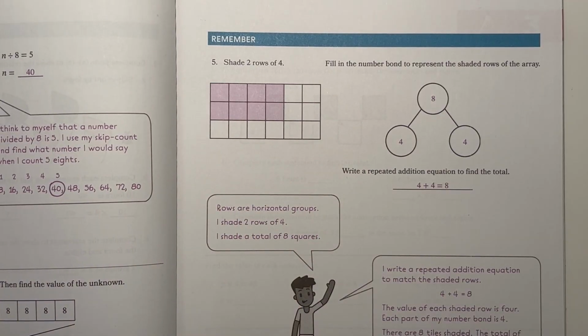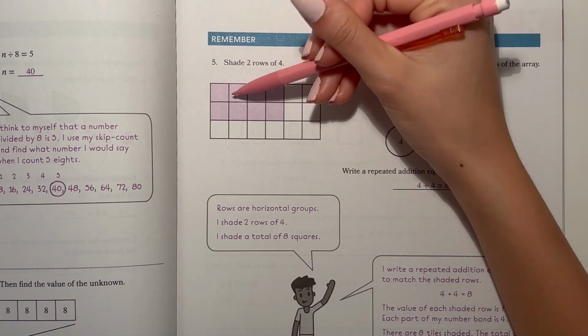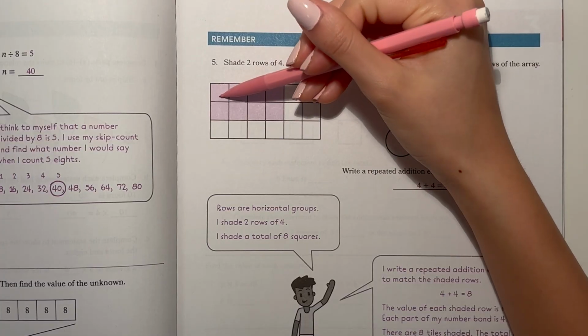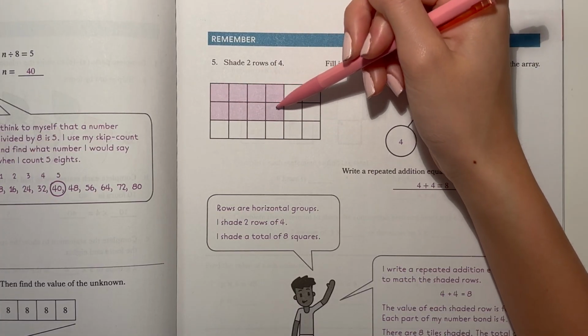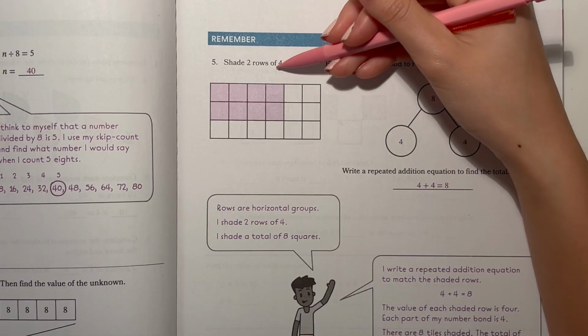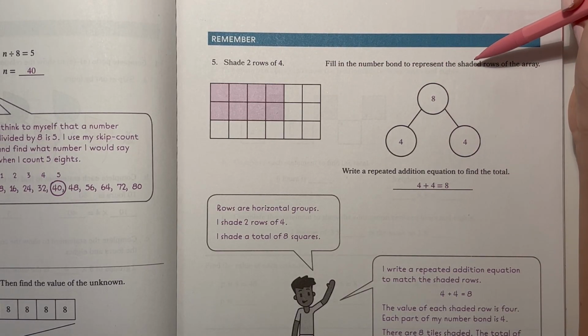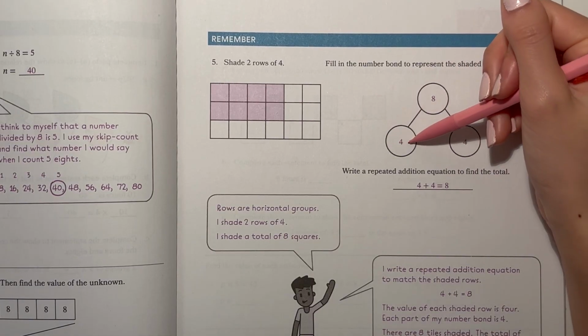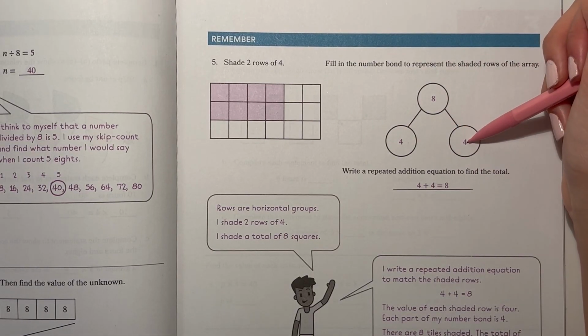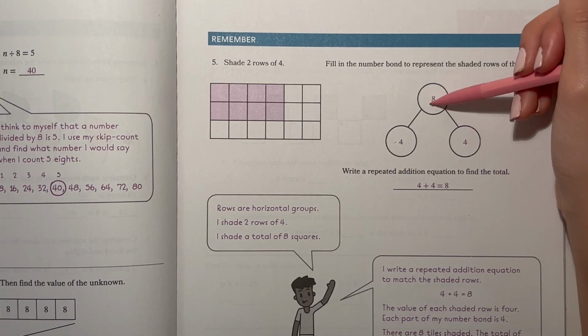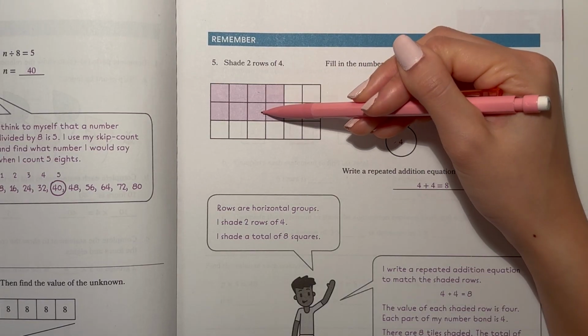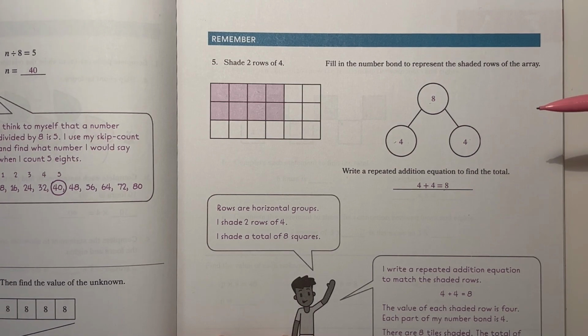And number 5, shade 2 rows of 4. So remember, rows is horizontal, so we have 1 row, 2 rows of 4 in each row. And 2 rows of 4. Now fill in the number bond to represent the shaded rows of the array. So we have 1 row of 4 plus 1 row of 4. That's 2 rows of 4, which is 8. So 4 plus 4 is equal to 8.